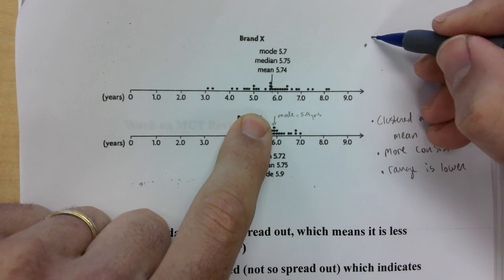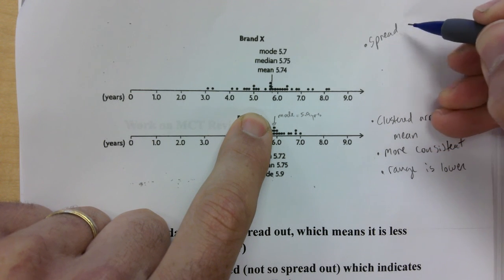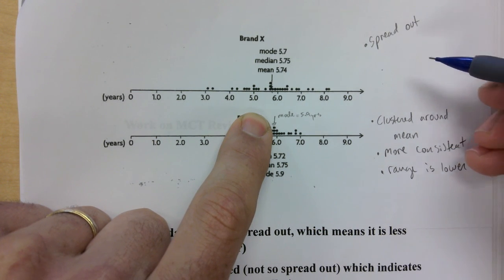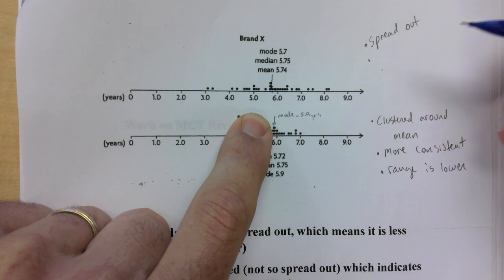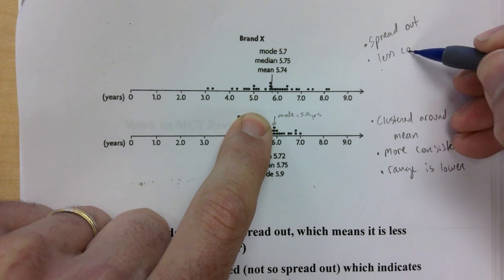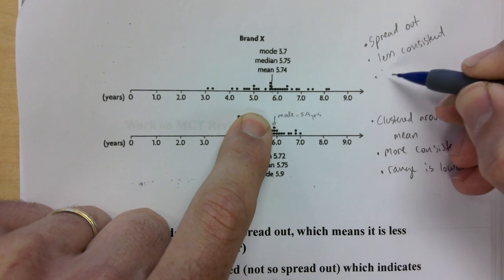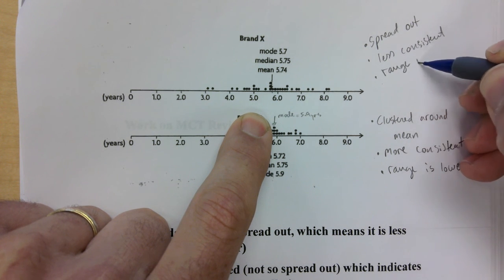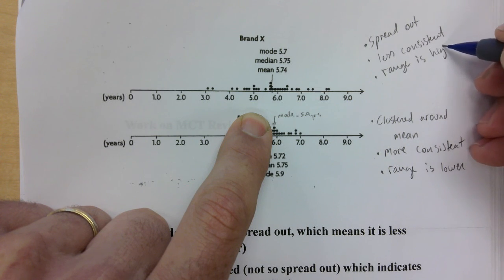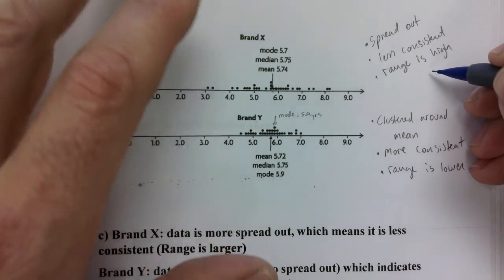This one is spread out, right? Spread out, less consistent. Range is high, right? So let me just peek once.